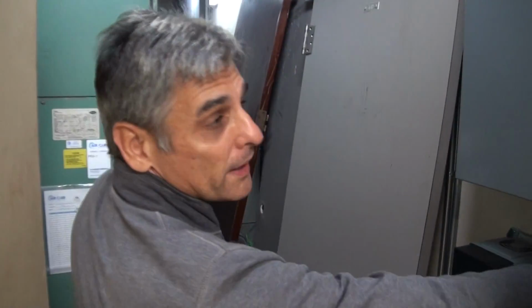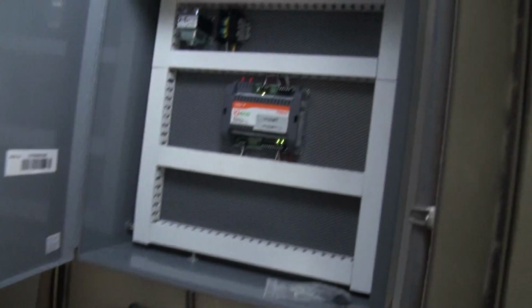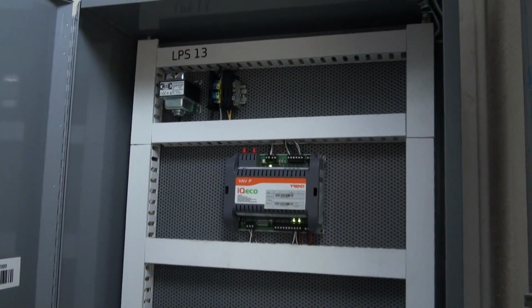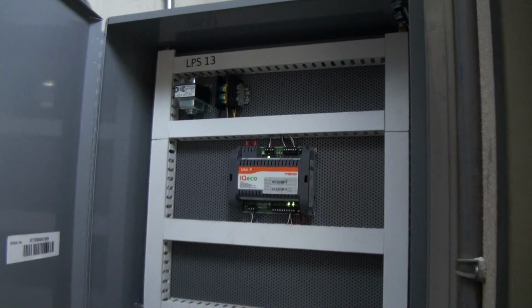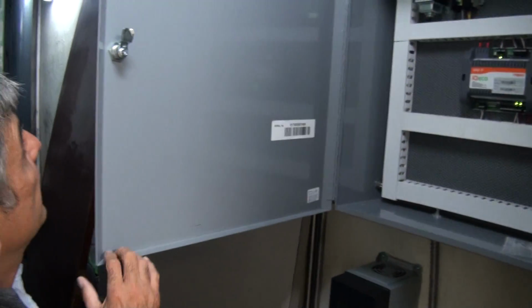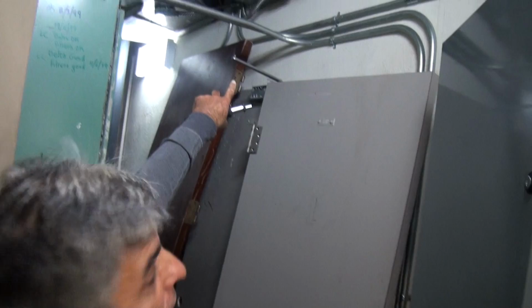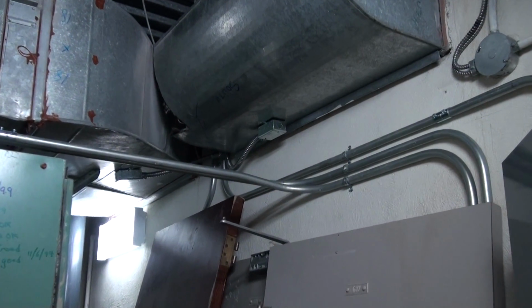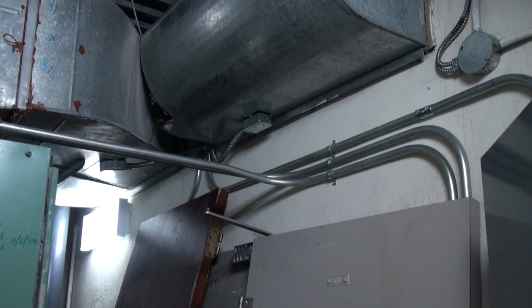This is the control panel. That's the IQ controller. That's what communicates with that panel in the main control room. We have return air temperature sensors, variable speed drives. They're all Honeywell.